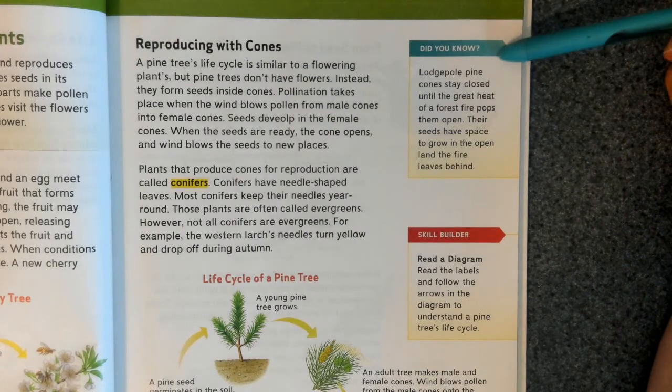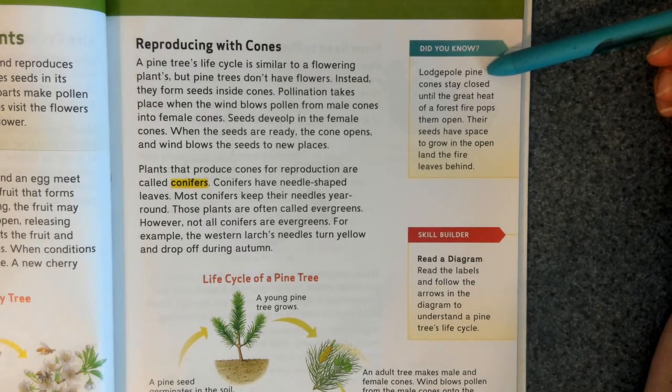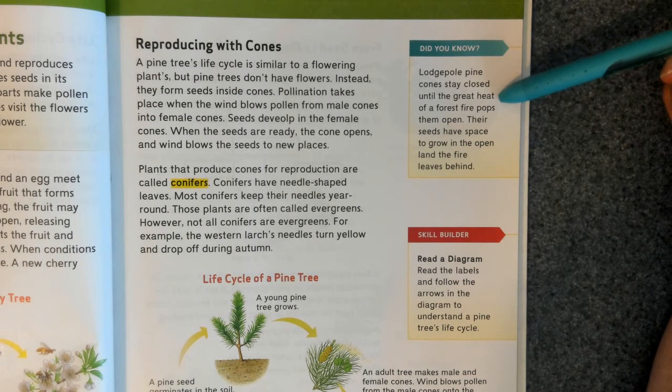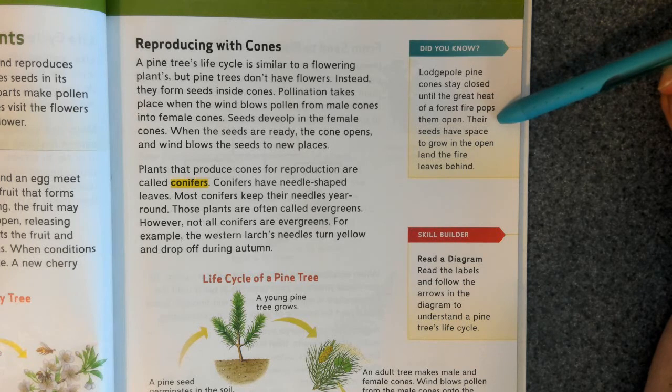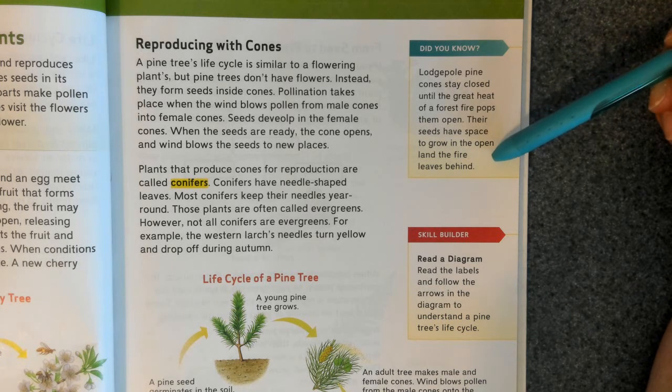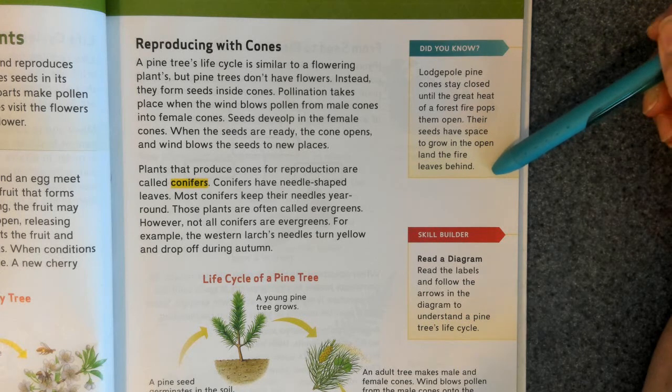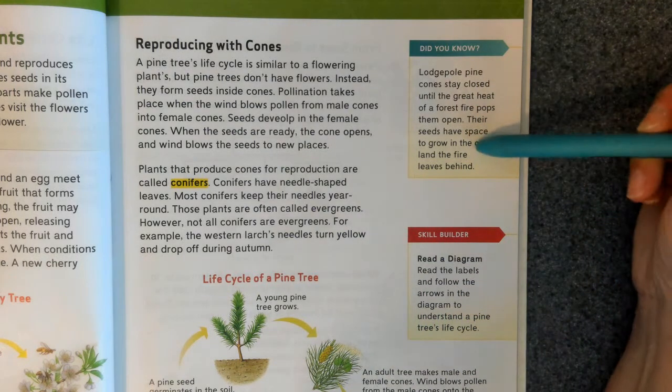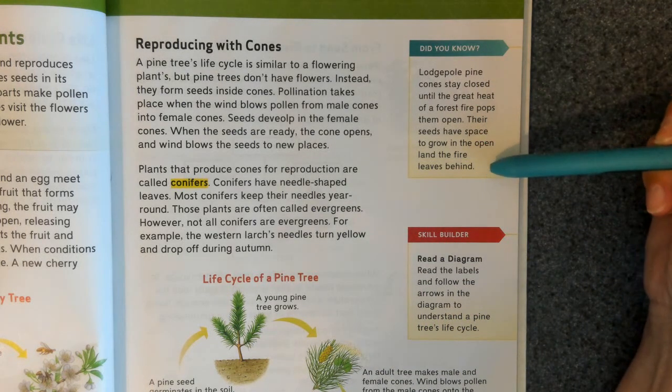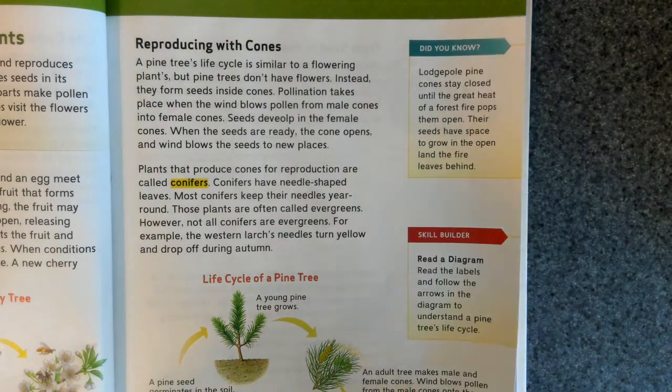Did you know? Lodgepole pine cones stay closed until the great heat of a forest fire pops them open. Their seeds have space to grow in the open land the fire left behind. So some seeds will not fall out unless there has been a fire to release them.